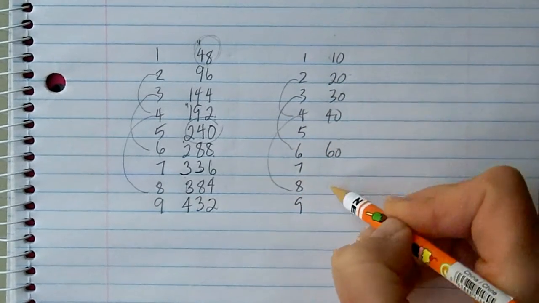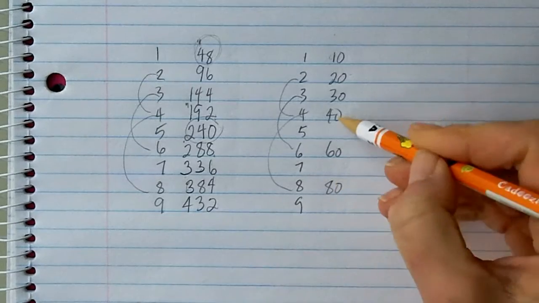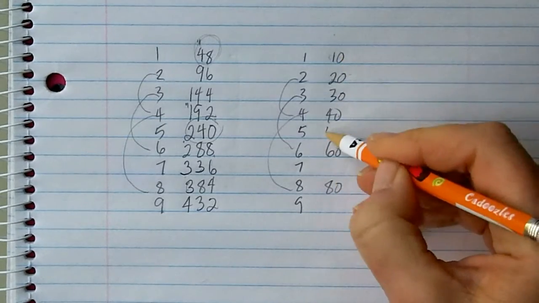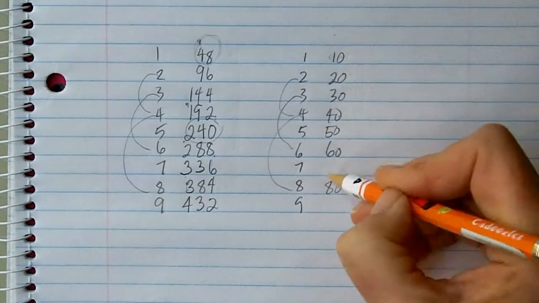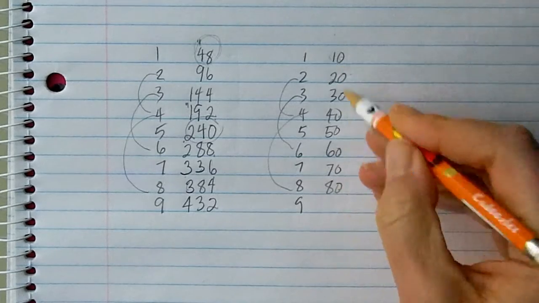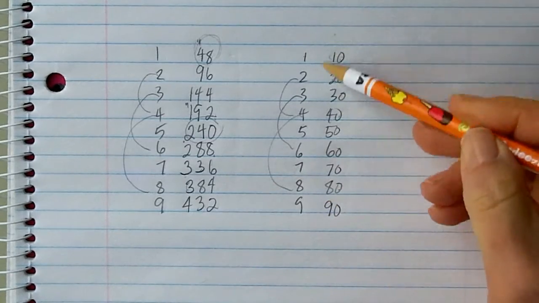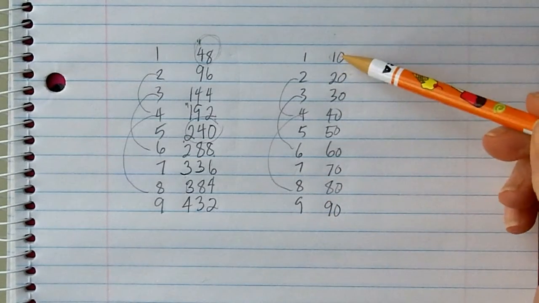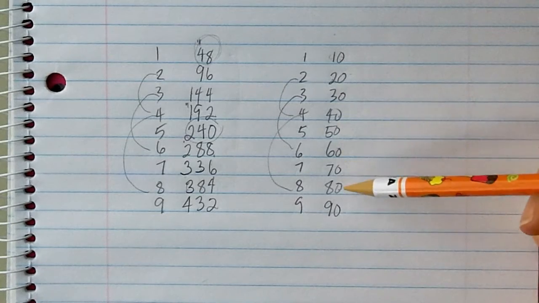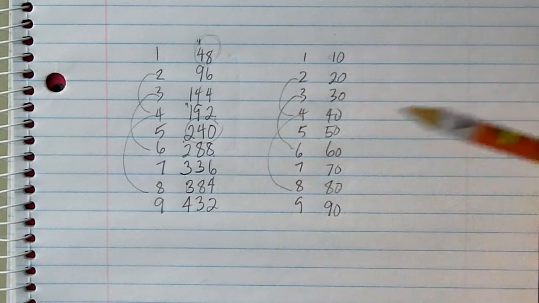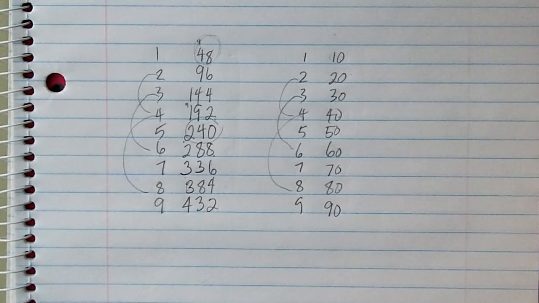Double 40 and get 80. For 40, we'll add in 10. For 60, we'll add in 10. For 80, we'll add in 10, and you can see that the multiples of 10 are 10, 20, 30, 40, 50, 60, 70, 80, and 90. So this method works for any number at all.